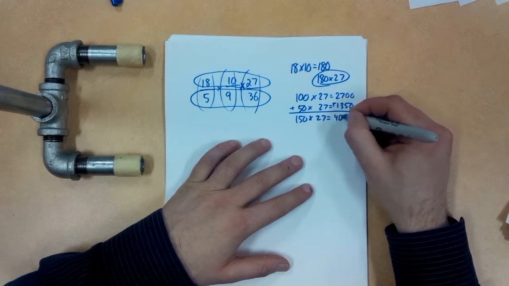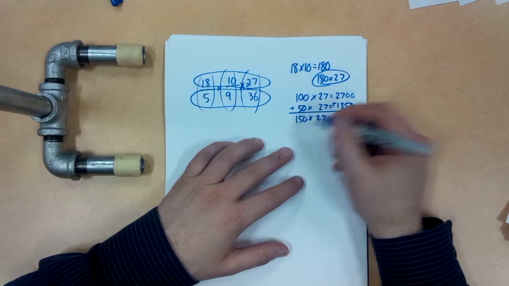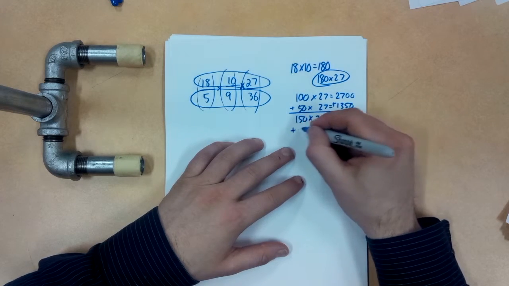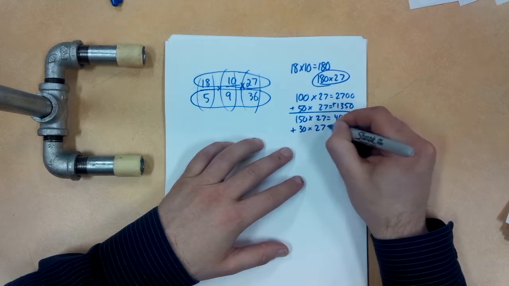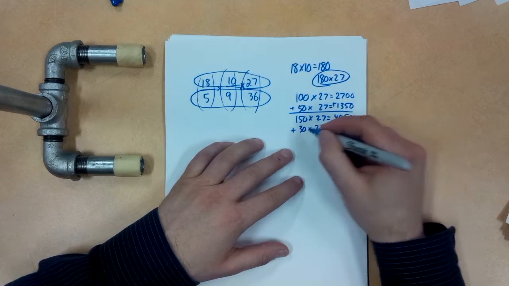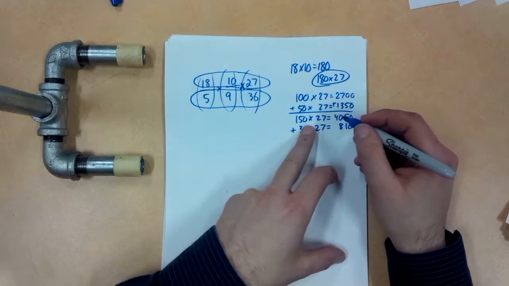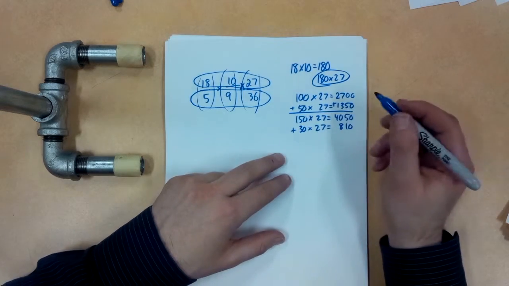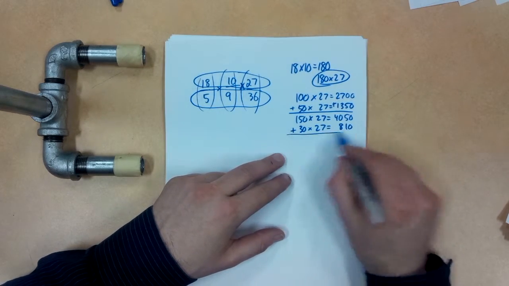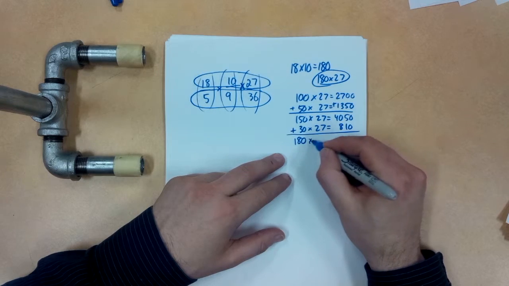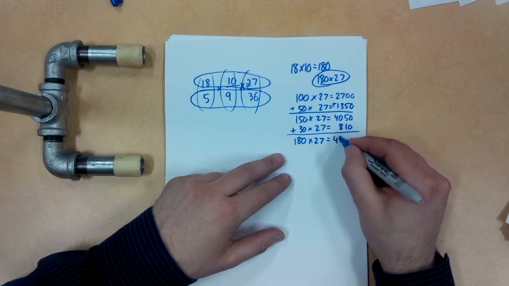That's going to be 40. I know that 30 times 27 is something I know by heart: 810. Wait, sorry, is that right? Yeah, 3 times 27 is 81, so 30 is 810. So I know that 180 times 27 is 4860.